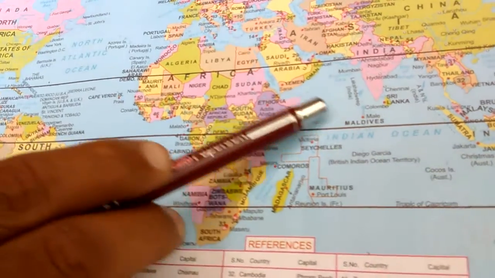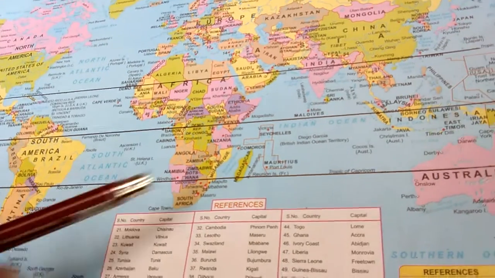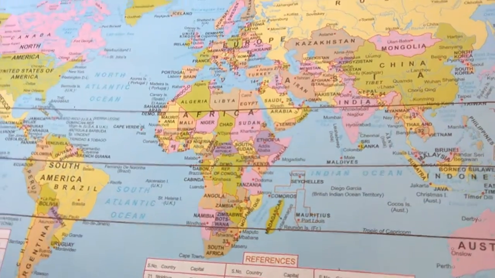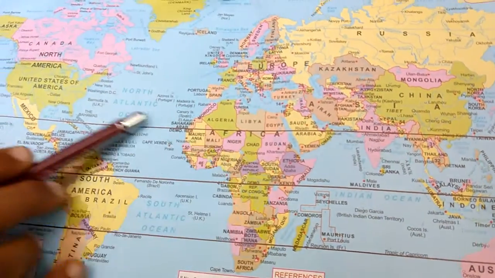This is a globe and this is the South Pole and this is the North Pole, and when you look at this globe from either side of this globe, the center of the globe will be the equator. And when you look from that side, the center of the globe will be the Tropic of Capricorn. And when I look from this side, the center of the globe will be the Tropic of Cancer.